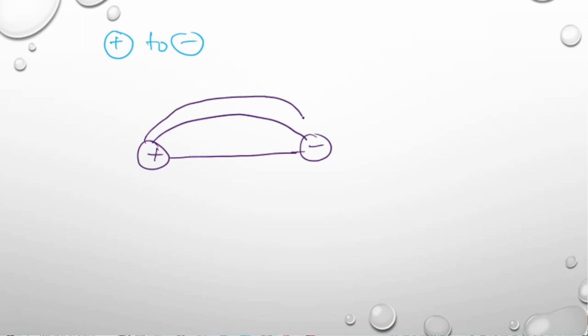Now moving on to the next, you should draw some more diagrams. What if it moves from positive to negative? Okay, so I'm going to take the positive charge and the negative charge. From positive charge to negative charge, you have learned the property: the charge will always move from positive to negative.